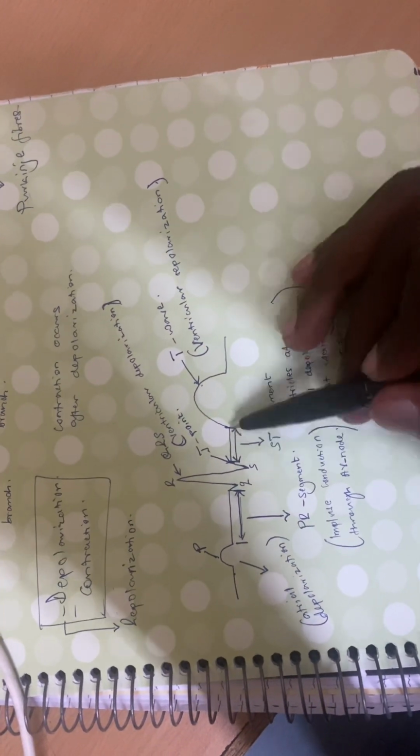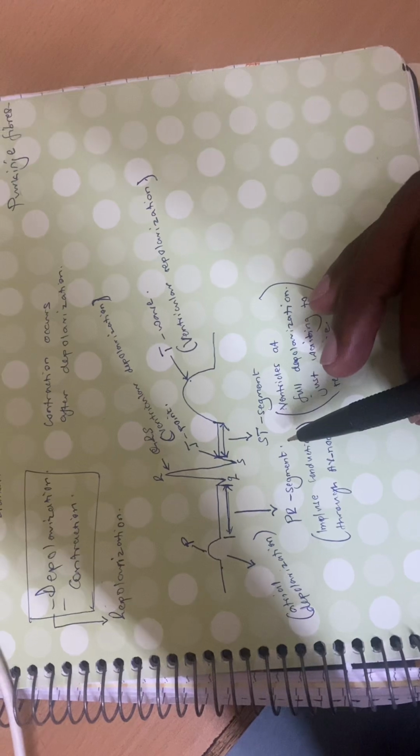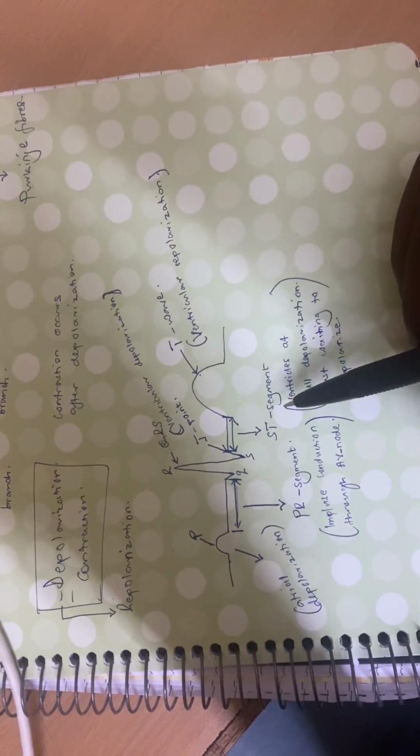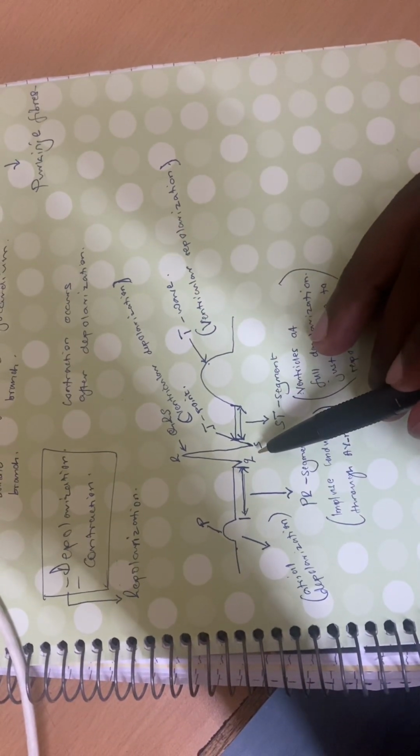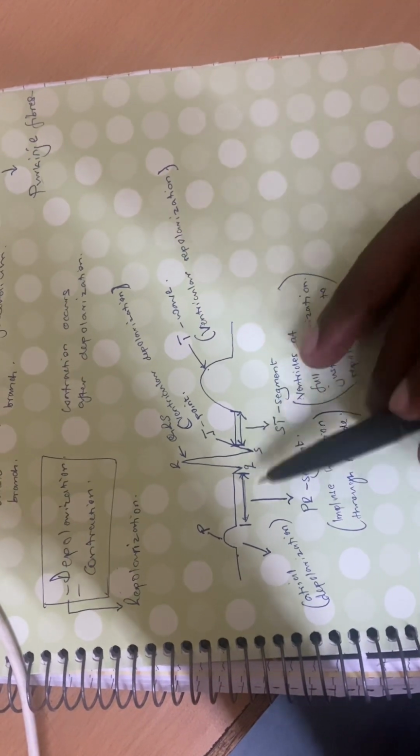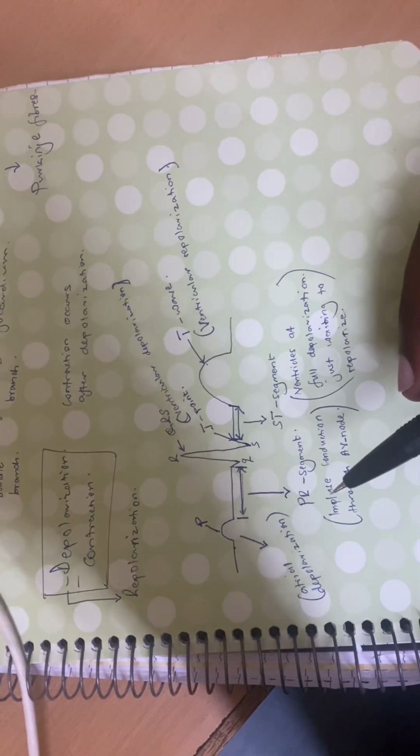Impulse propagation through the AV node, no wave is there because it is very small tissue. At full ventricular depolarization, sometime is there when they are just waiting to repolarize and represented as ST segment. P or atrial repolarization is not seen because it happens within the QRS complex. We cannot see it.